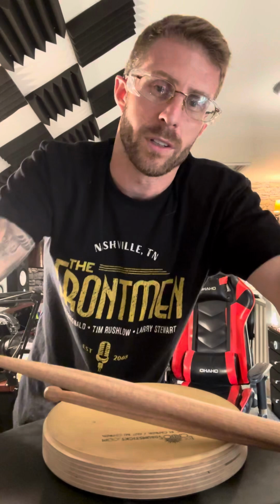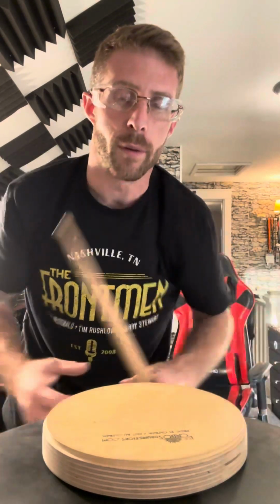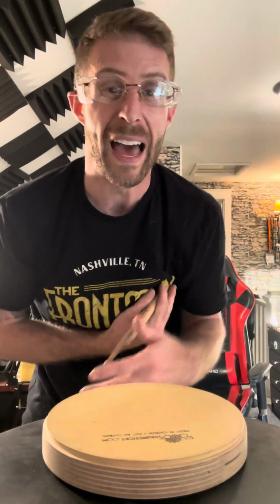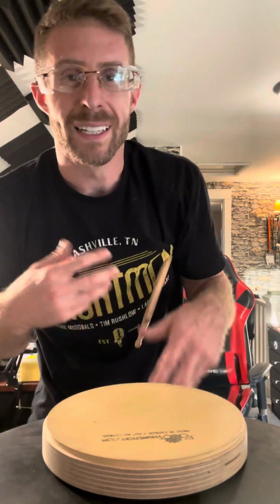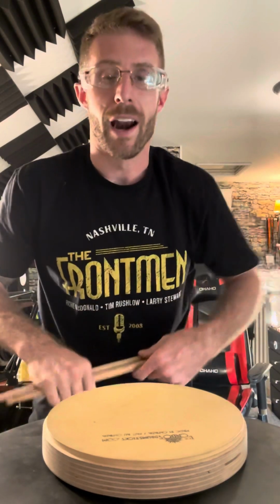So the first thing we want to talk about is our ghost notes. If you don't know what a ghost note is, for me, a ghost note is something that for the most part is going to land on that E, or it's going to land on the in-between note of your downbeat. And I'll give you an example.